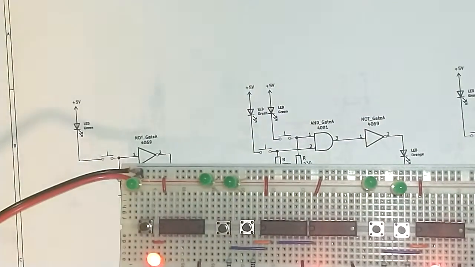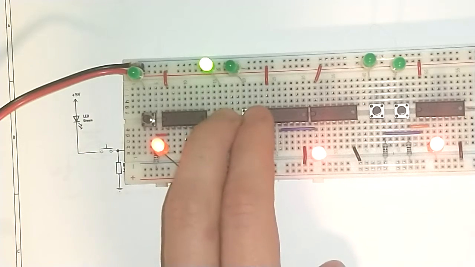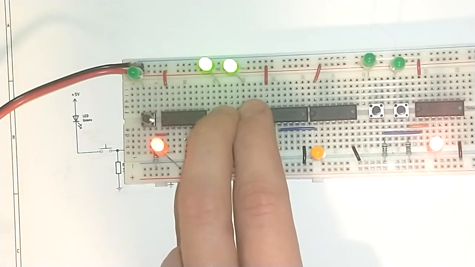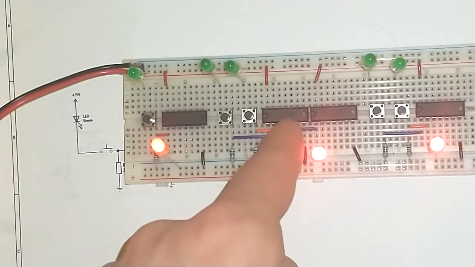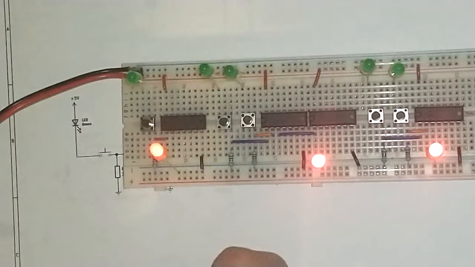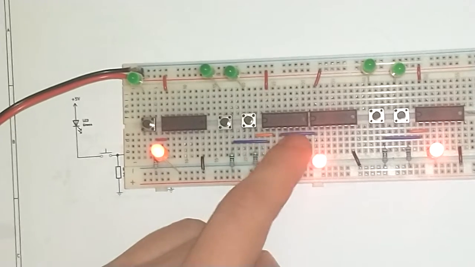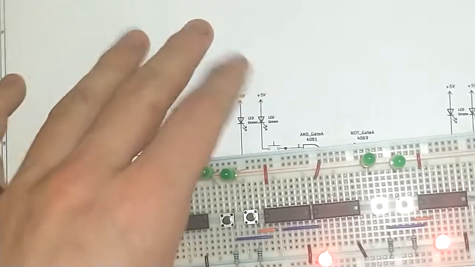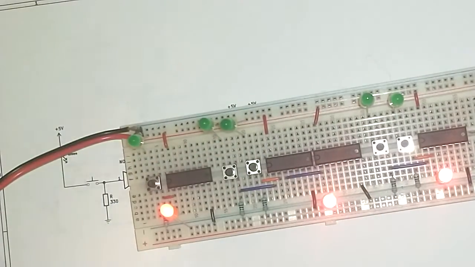Yeah. So, as you can see, when I turn this on, nothing happens. When I turn this on, nothing happens. And when I turn both of them on, this one turns off. So it works as it should. Though you would probably want to use a single chip, not two chips like I did. You would probably want to use a 4011 chip, but I have used 4080, 4081 and 4069 chips to basically simulate an AND gate.